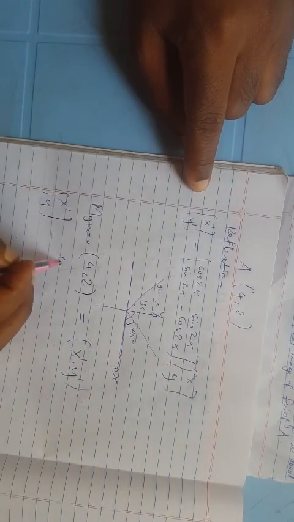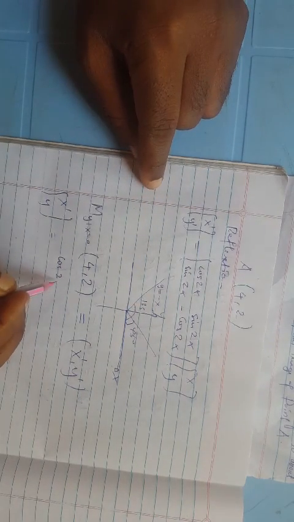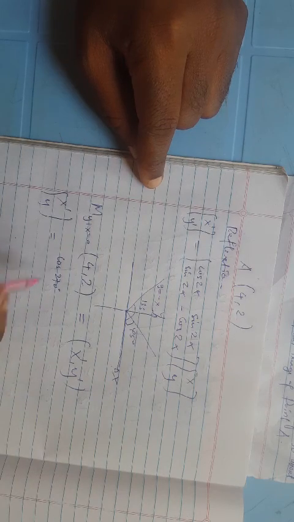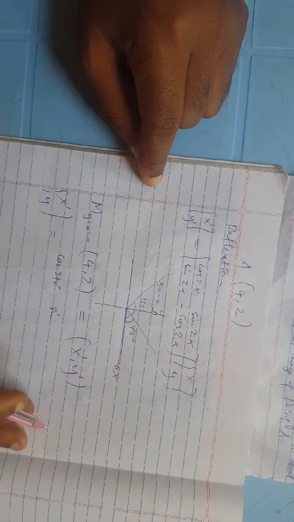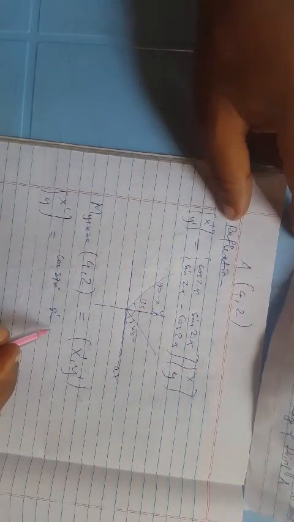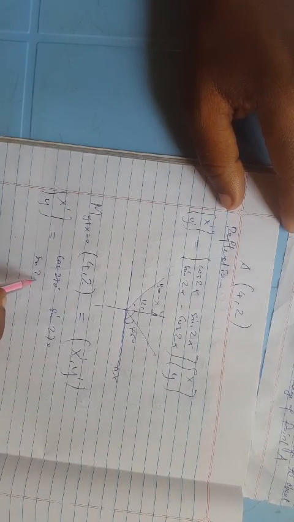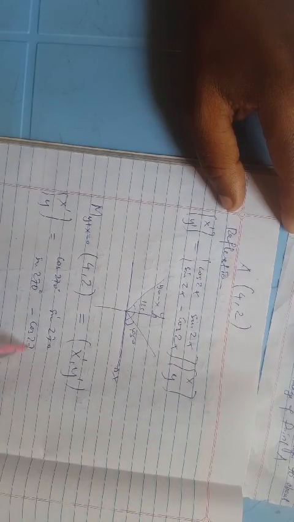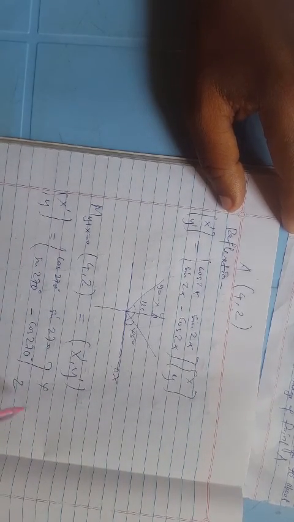Now our image will be equal to the matrix cosine of 2 times 135, which is 270 degrees, sine of 270 degrees, sine of 270 degrees, and minus cosine of 270 degrees, multiplied by 4 and 2.